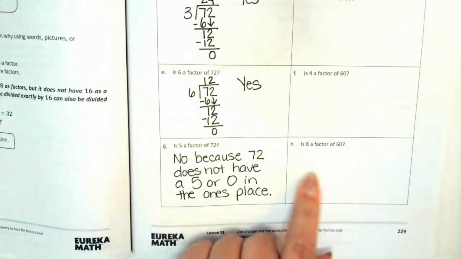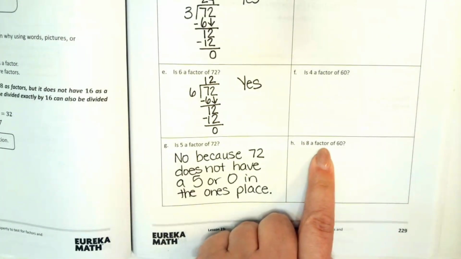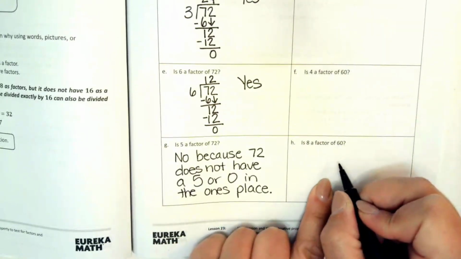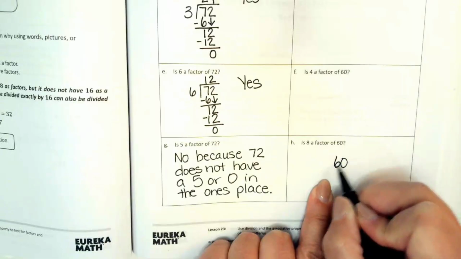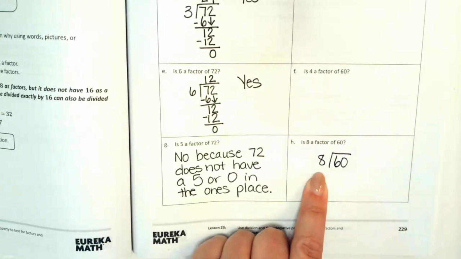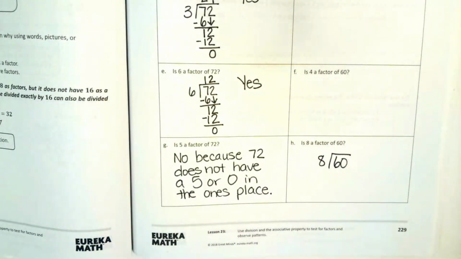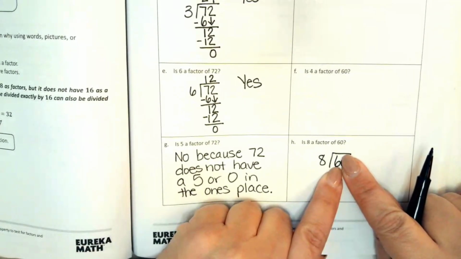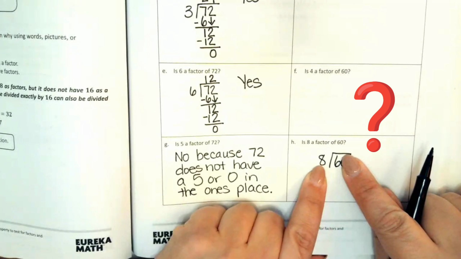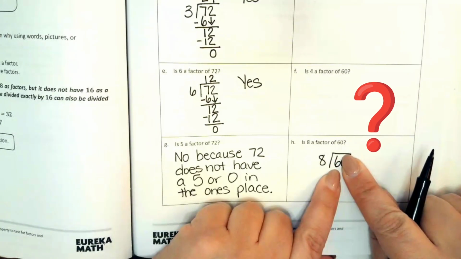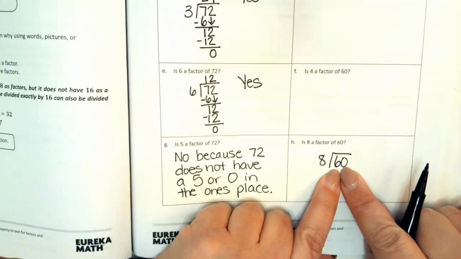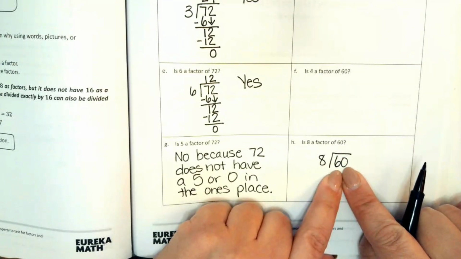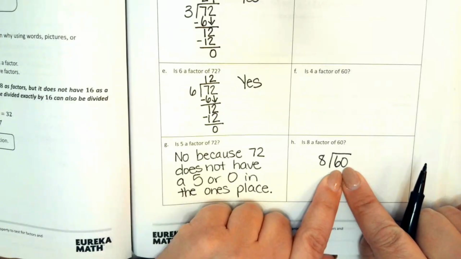Okay, next we'll work on letter H. Is 8 a factor of 60? For this one, we will use division. Let's set up our algorithm. 60 divided by 8. If we start in the tens place for 60 divided by 8, can we do 6 divided by 8? Or how many 8s go into 6? No. So we need to look at the entire number, 60. How many 8s can go into 60 without going over?